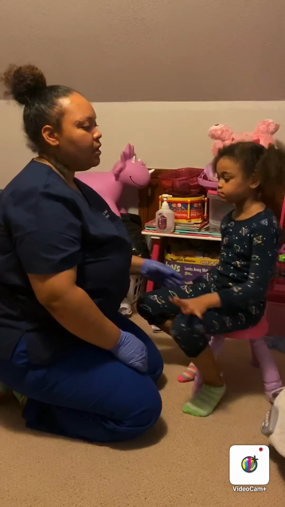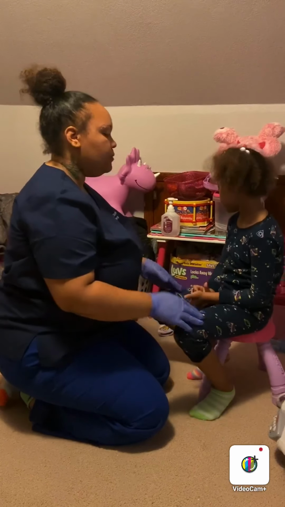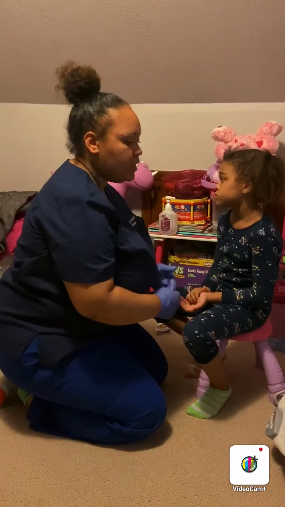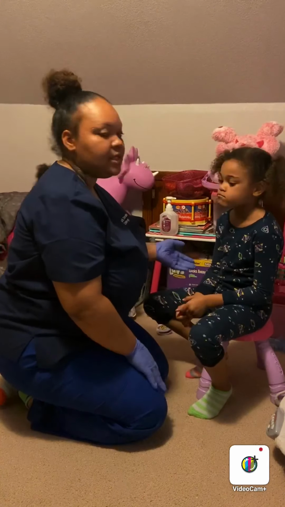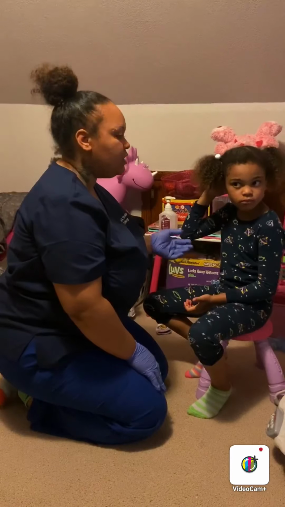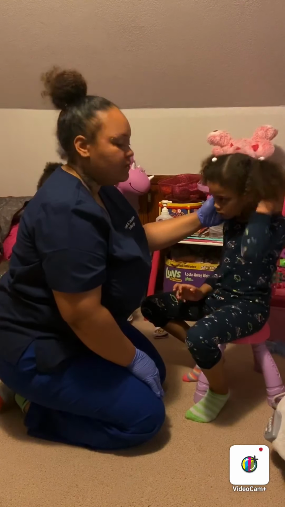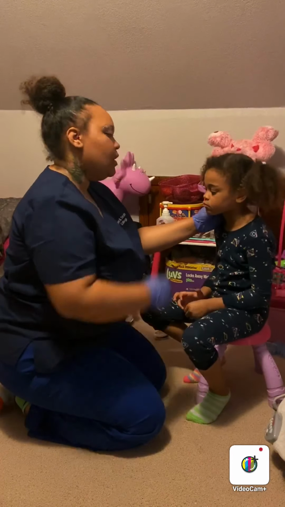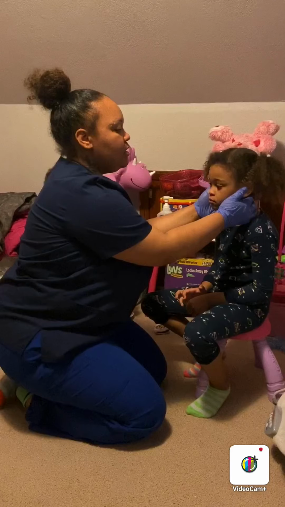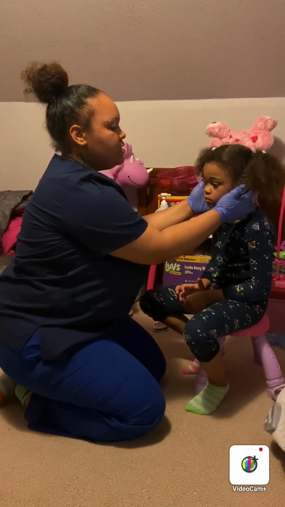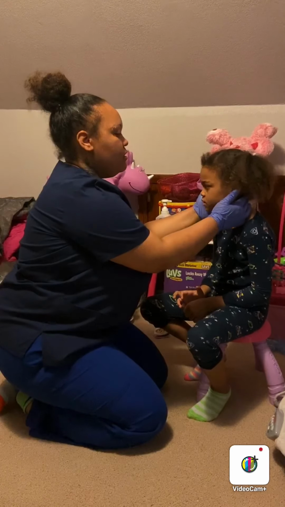So next, I'm going to inspect and palpate the lymph nodes. With the lymph nodes, I am going to be looking to see if there's any nodularity, any inflammation, or tenderness when I palpate each of the lymph nodes. The occipital lymph node is located down at the base of the skull, so I am going to palpate the occipital bilaterally.